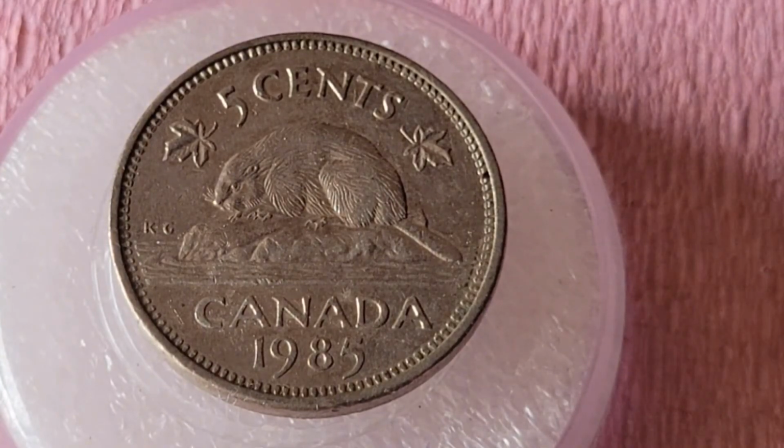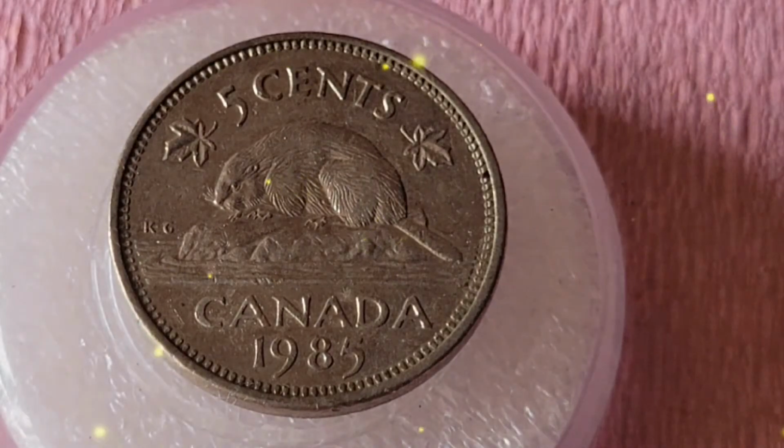Recent sales of 1985 5-cent coins at auction. Expert opinions on the future value of the 1985 nickel. Potential worth of rare 1985 nickels. Analysis of high-grade and error coins. Case studies of coins that sold for significant amounts. Potential for these coins to reach values in the millions.